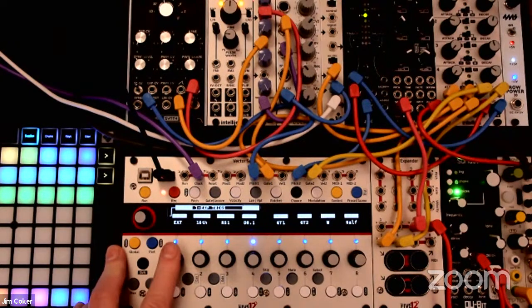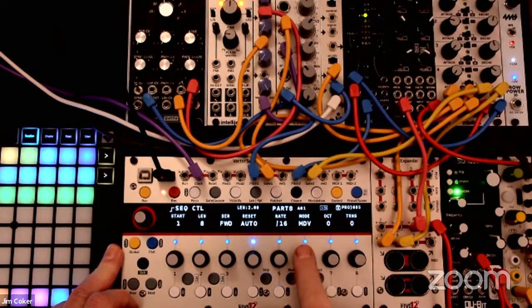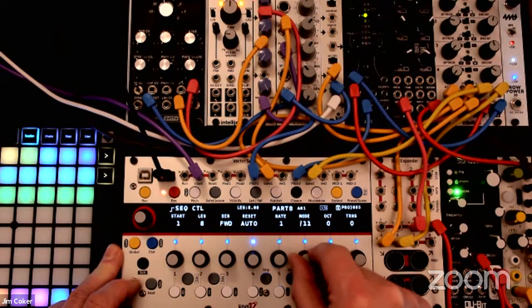The other half is going into the control page for your given part, and then changing mode to be trigger, T1 through 8, depending which trigger you're patching into on the jack expander.